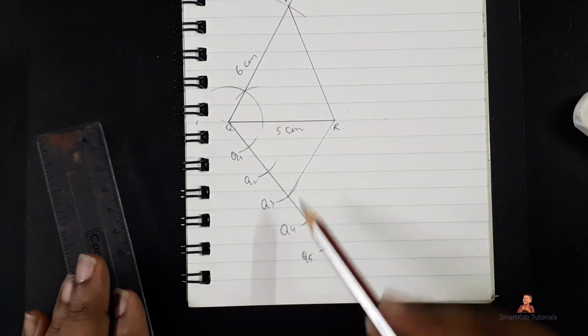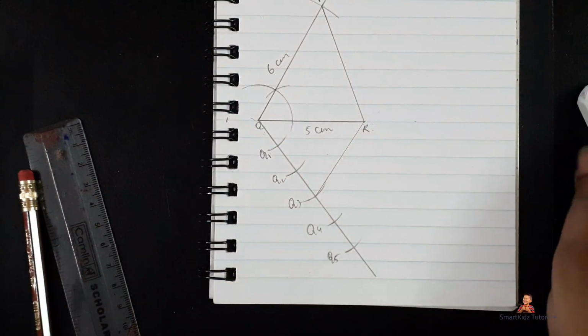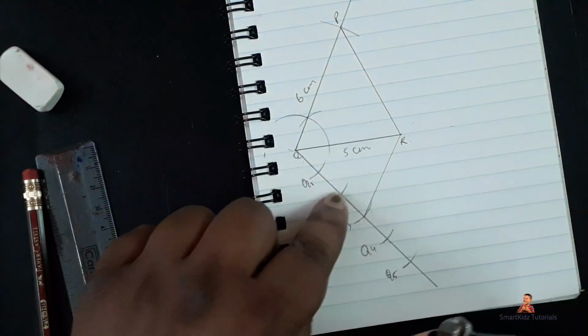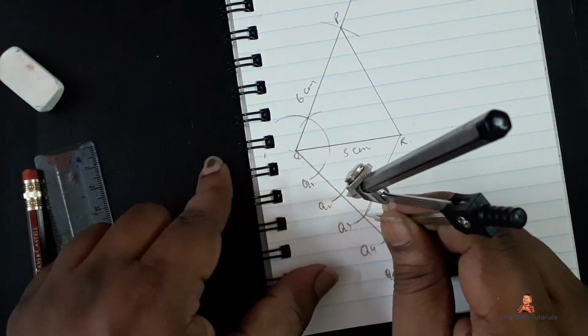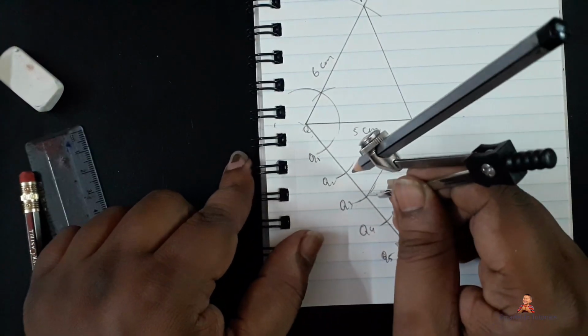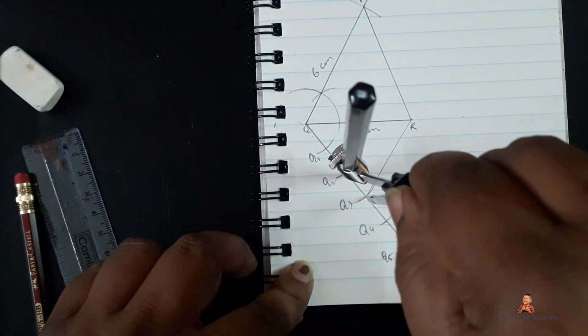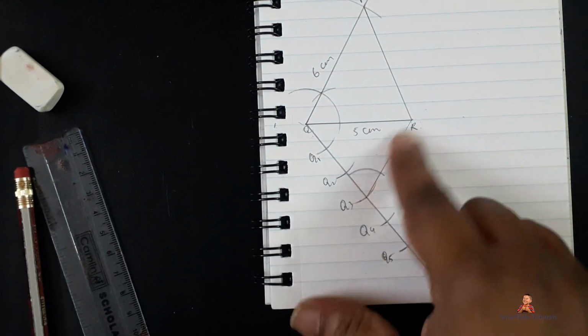Next, we are going to construct a parallel line to this. So for that, going to take a measurement which is smaller between these two arcs. So it should be of length which is smaller than that. So just take a slightly smaller length. I'm going to draw an arc this way such that it cuts this line.